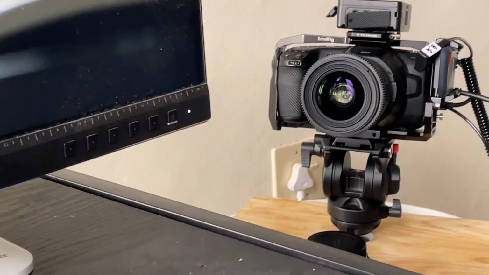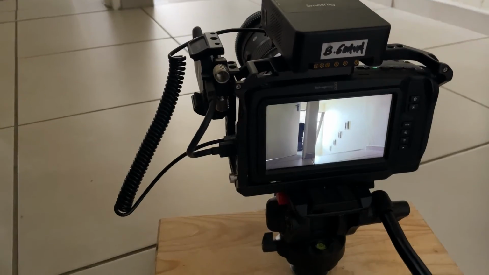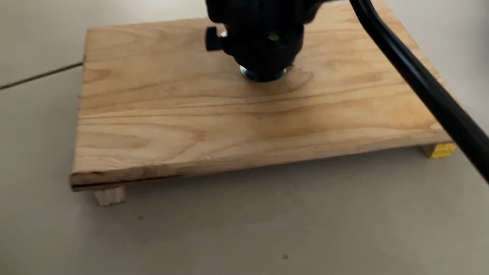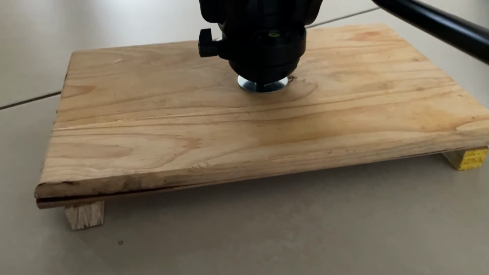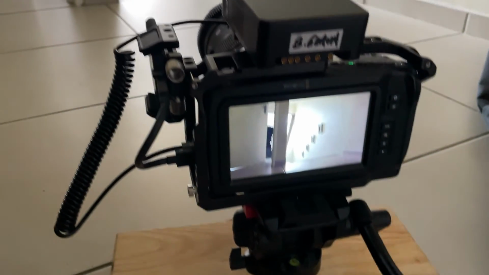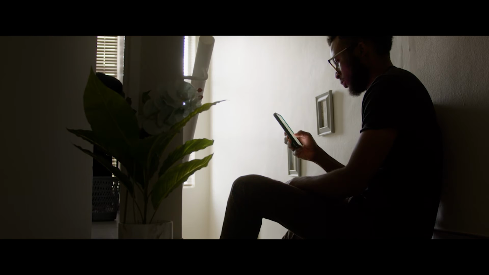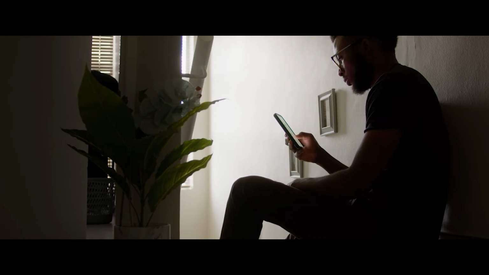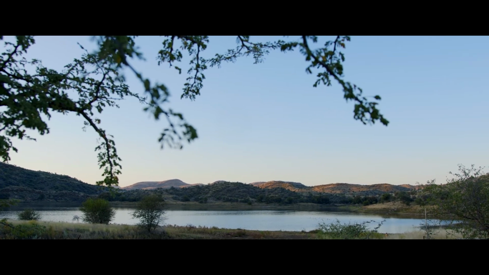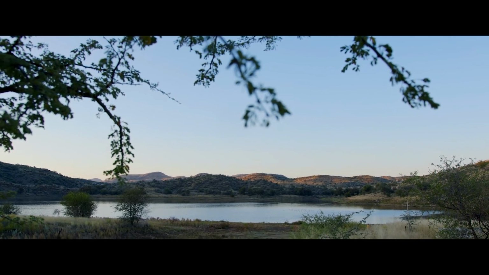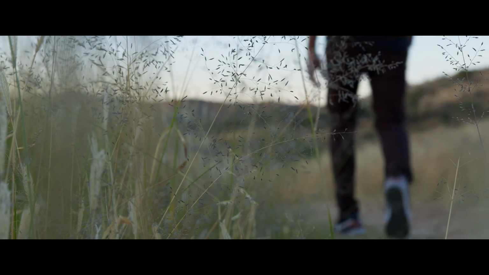Because I was filming myself, I needed this setup for those low angles since my tripod doesn't go any lower than 85 centimeters, and I obviously didn't have anyone else to help me film this since it was a solo project. Unfortunately, I didn't capture BTS for everything, especially the scenes we shot at the dam.